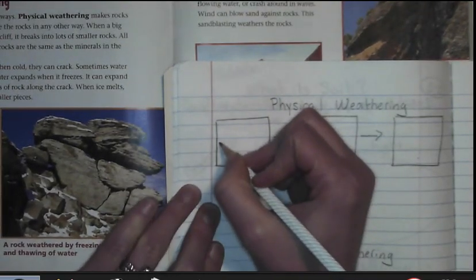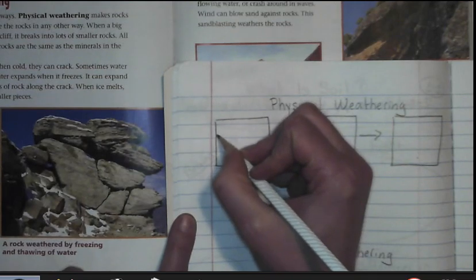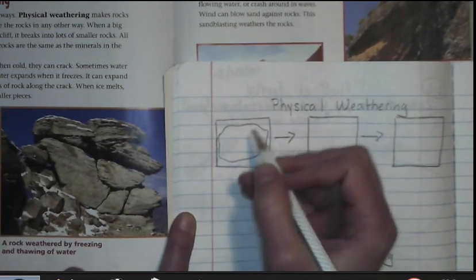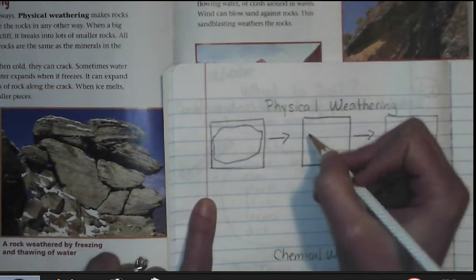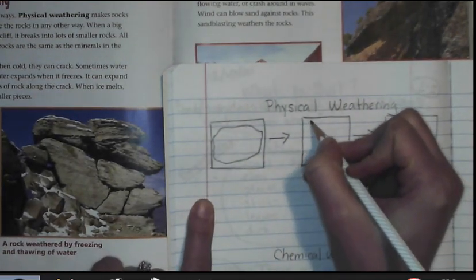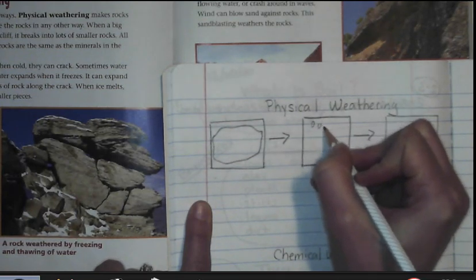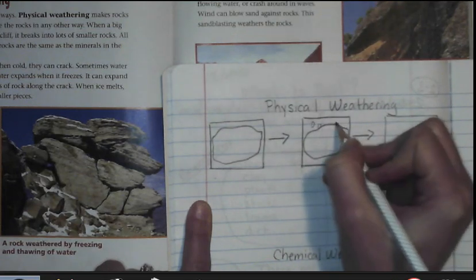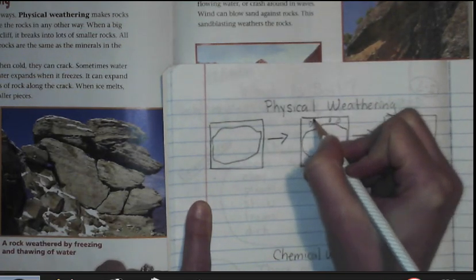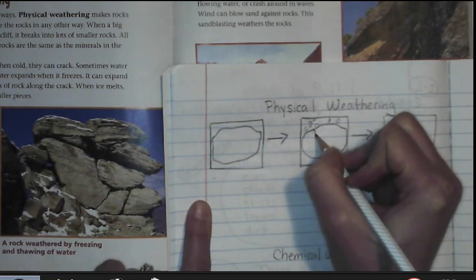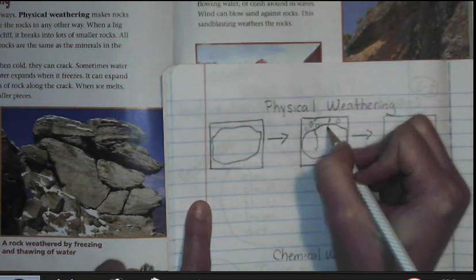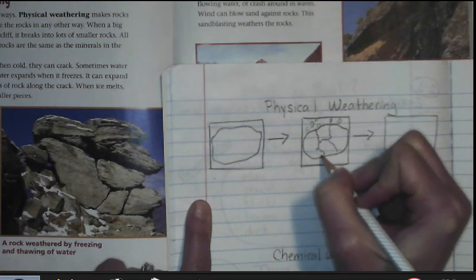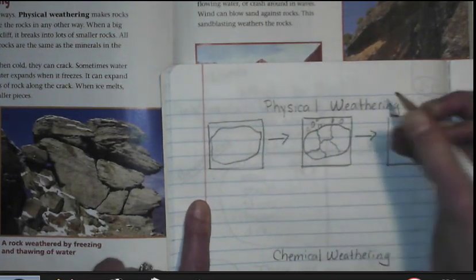Today I'm feeling like I'm going to draw the ice and the cracking of the rocks by water freezing. So I might start, I'm going to use this picture to help me. I might start with a bigger rock because again, physical weathering is the breaking down of the rock, and then show that when it rains, draw that rock again, or when it freezes, that water seeps down into the rock through those cracks.